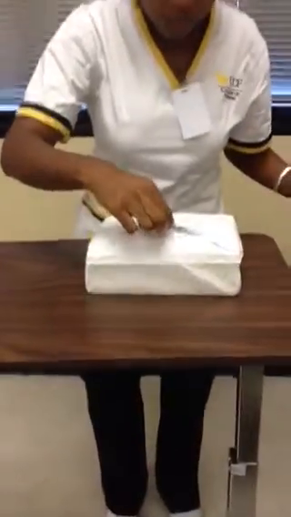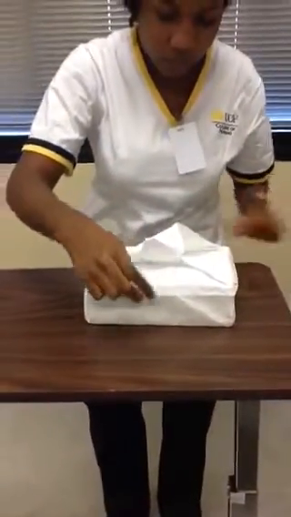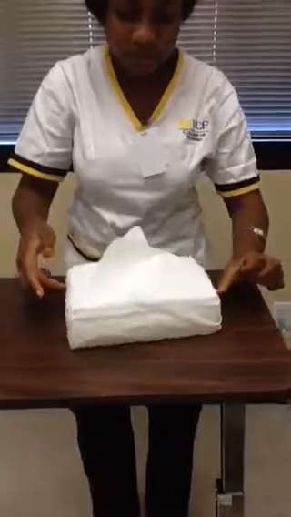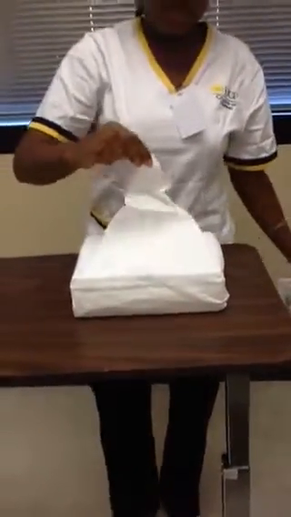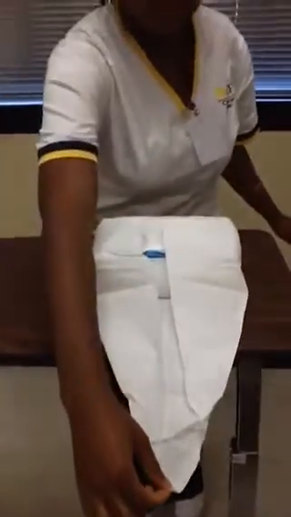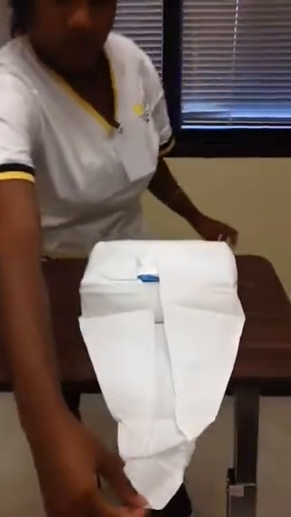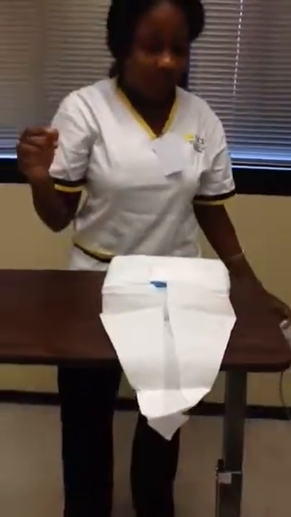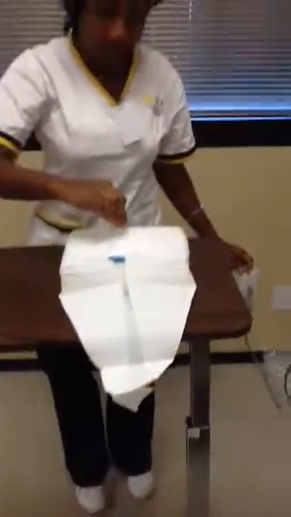I'm going to open the one that is farthest away from me first. Make sure that I only touch the 1 inch margin. And then I'm going to open the second one.